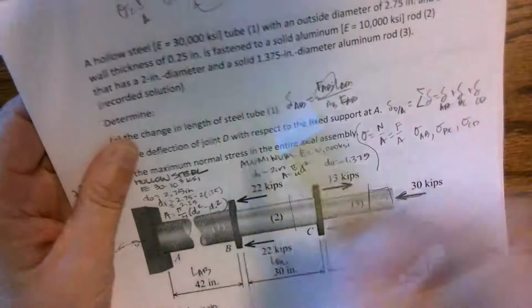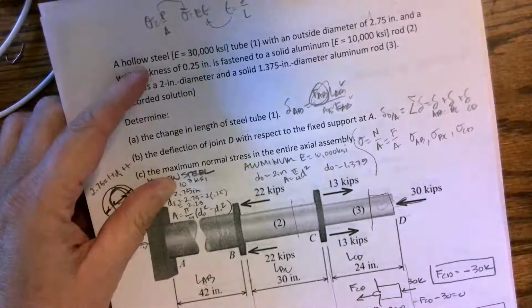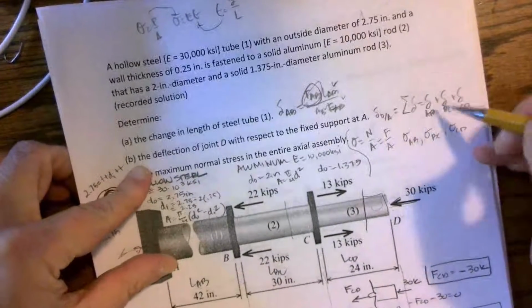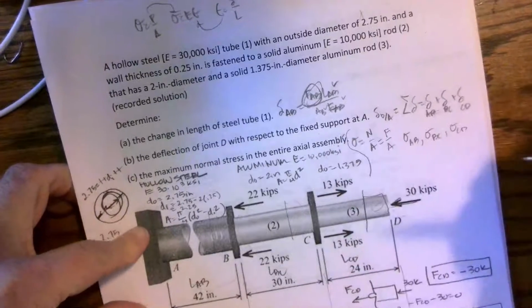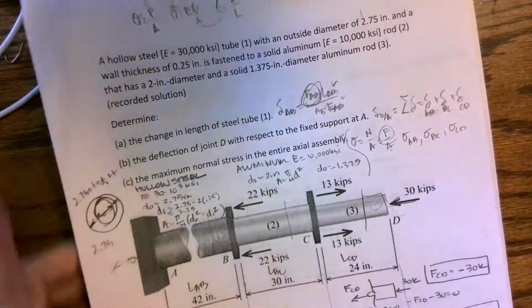Okay, so now I need to start answering questions. Find the change in length. Well, I just found FAB. Find the deflection at D with respect to A. I was given everything I needed. I found internal forces, and then the maximum normal stress. Well, that is internal force over cross-sectional area.